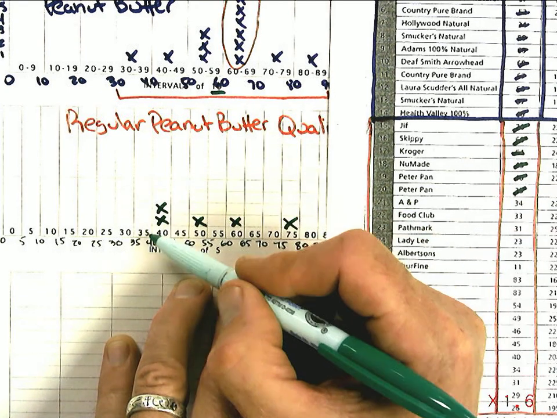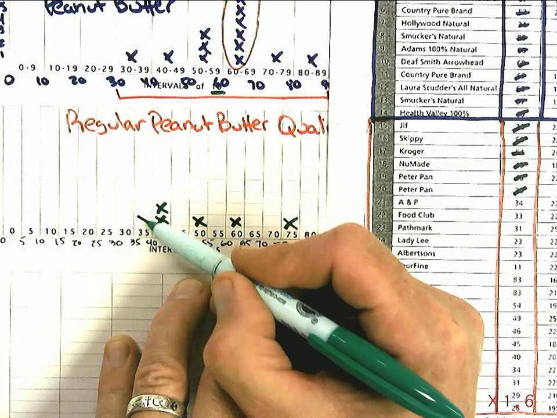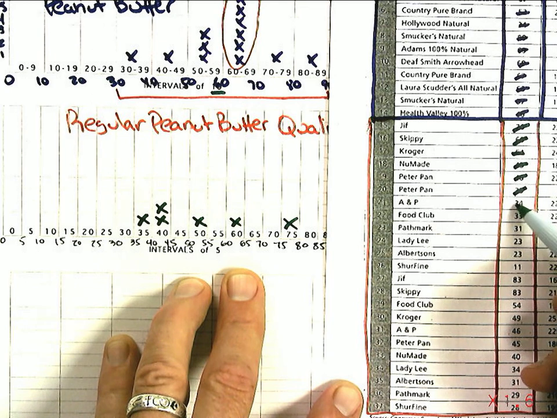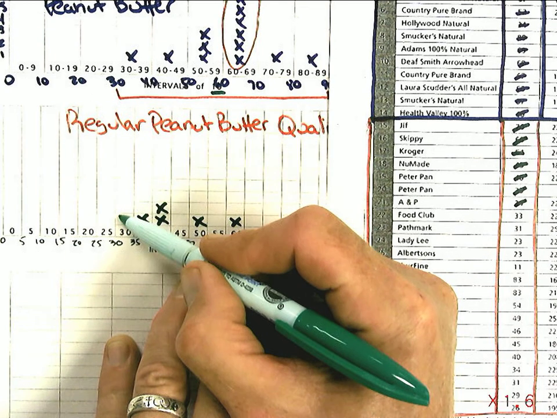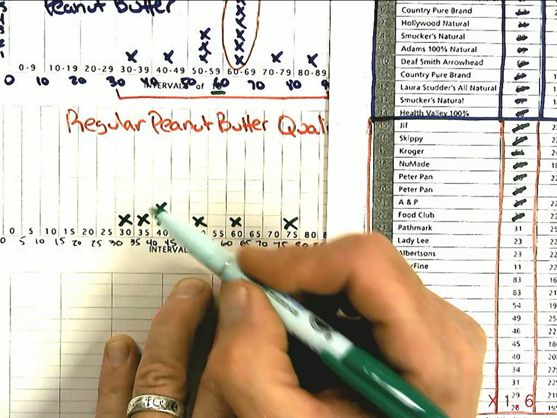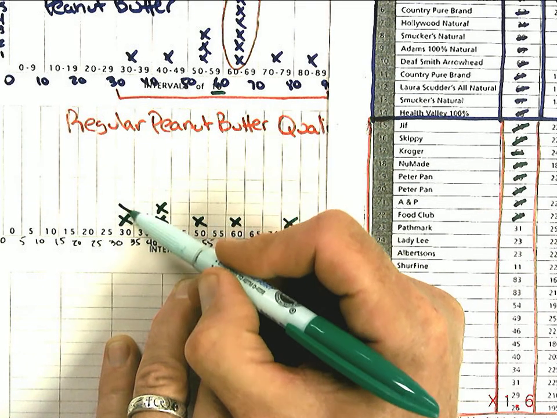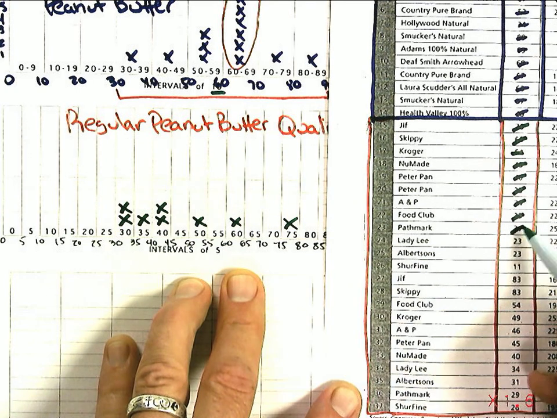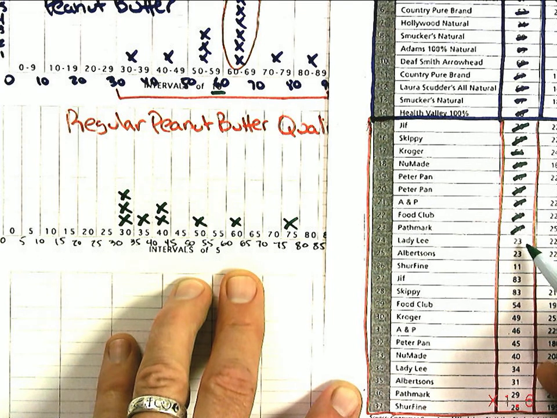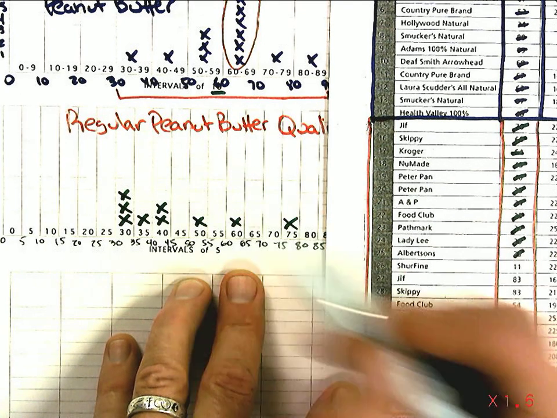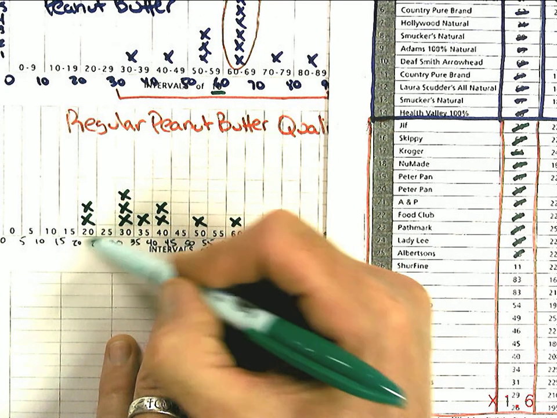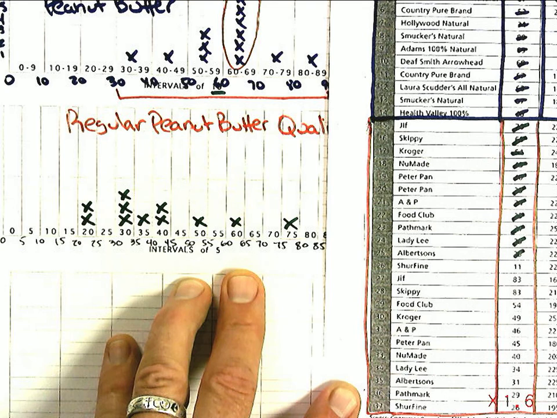35 goes in the 35 to 40. 34 would go in the 30 to 35 interval. 33 in the same 30 to 35 interval. 31 again in the 30 to 35 interval. Again, I'm just checking these off as I go. Two 23s in the same interval, the 20 to 25 interval. So right there, 20 to 25, two 23s, put them in at the same time.